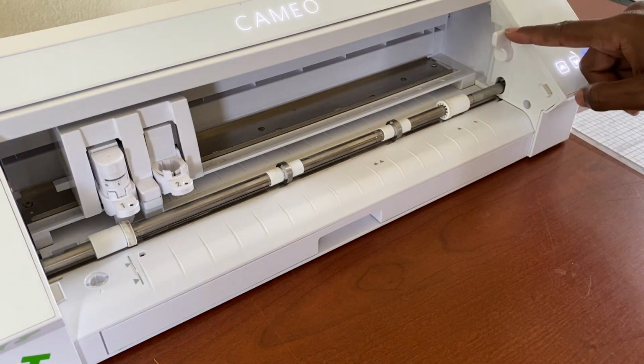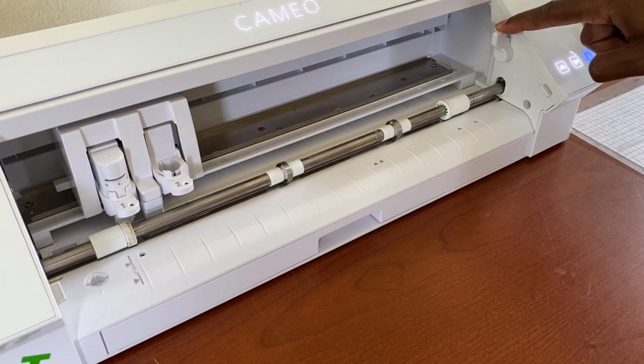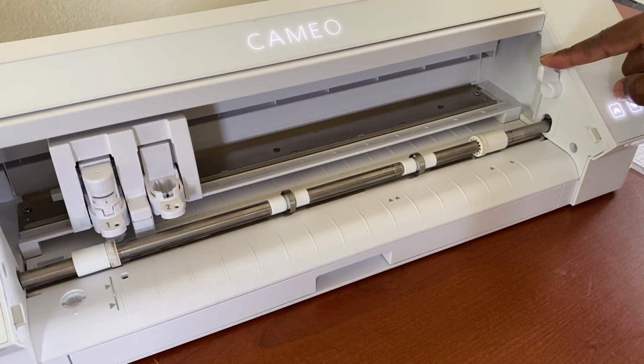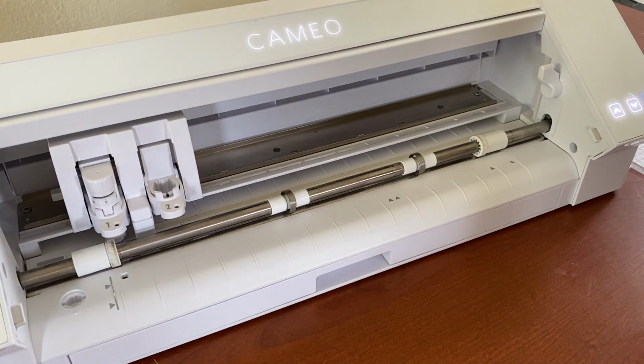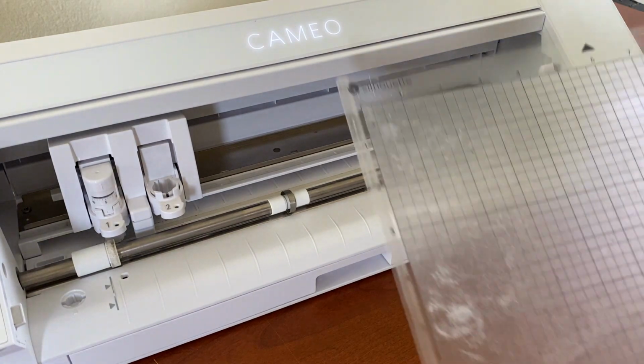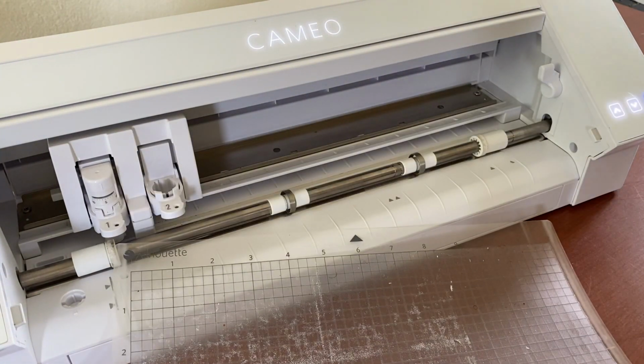Now, firstly, with this lever right here on the right hand side of your screen, you can adjust your rollers to suit yourself and to suit the material that you are using. So, for example, let us say we are using our 12 by 12 mat.